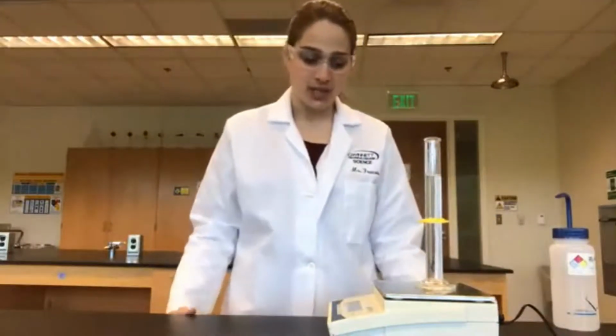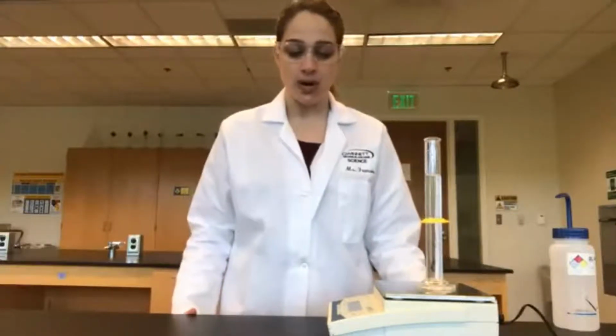Our last measurement for the graduated cylinder is 145.88 grams. So we now have our information for the beaker and our information for the graduated cylinder.